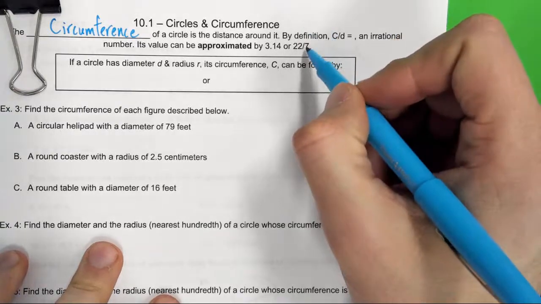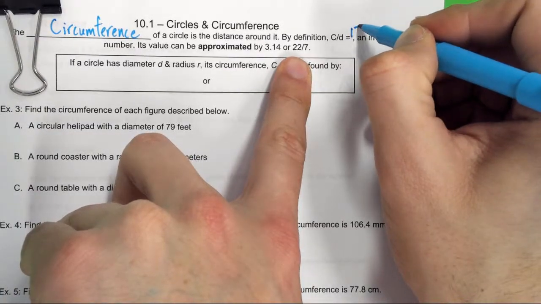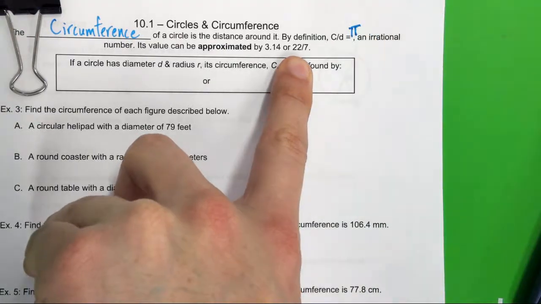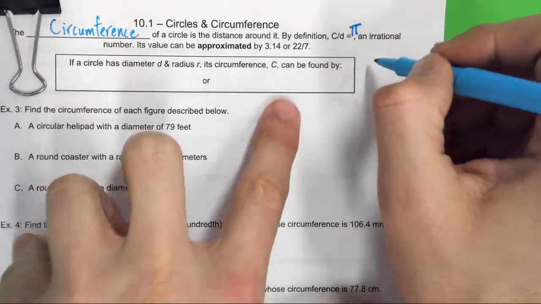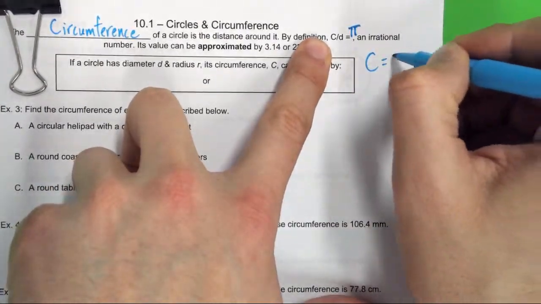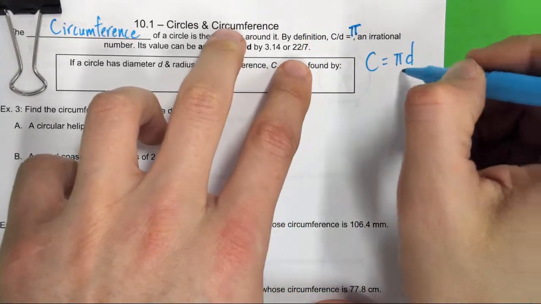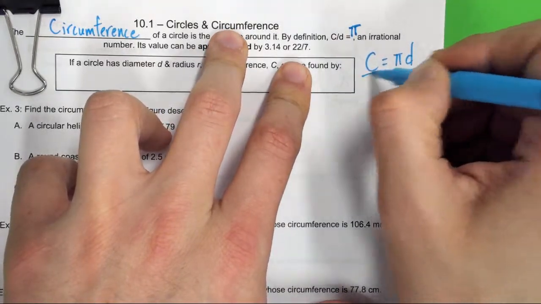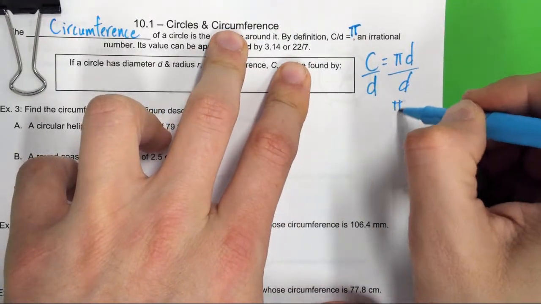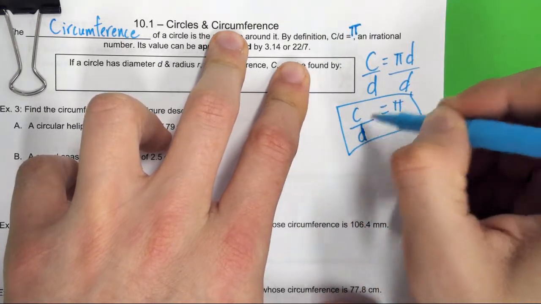Now, don't worry about 22 over 7. Right here, we're going to fill in our blank. Sorry, there's not much room. C over D equals pi. I know this because, first off, we all know the formula C equals pi times D. How do I isolate the variable? How would I isolate pi? I would divide by D, and we get C over D, which is stated right there.